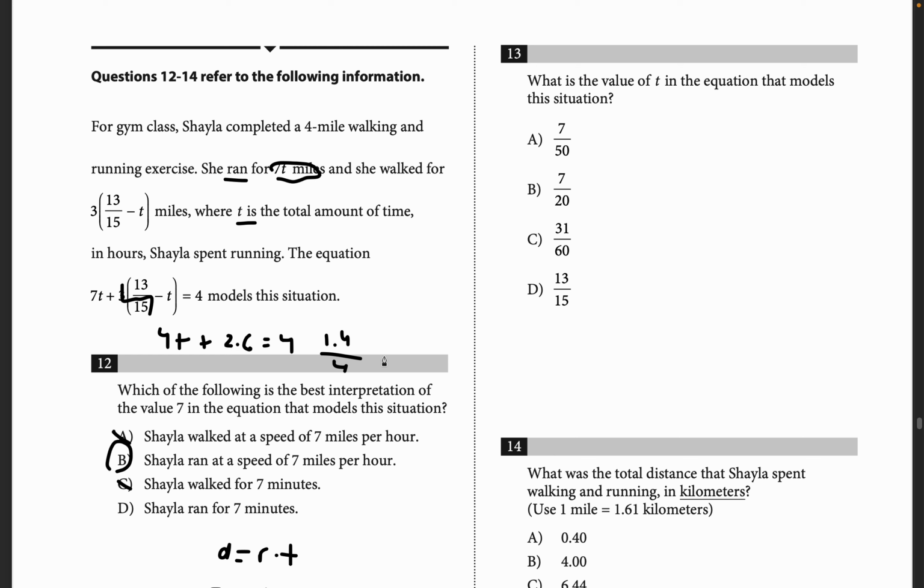You could also plug these choices in for 0.35. Okay, which one will give us 0.35? Let's plug in the fractions. 7 out of 50, that's 0.14. 7 out of 20, that's 0.35. We match. That's choice B.